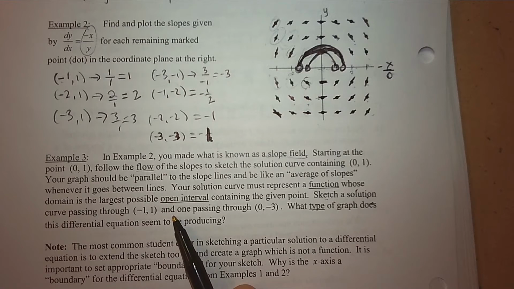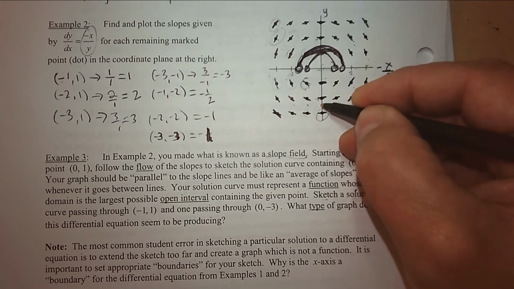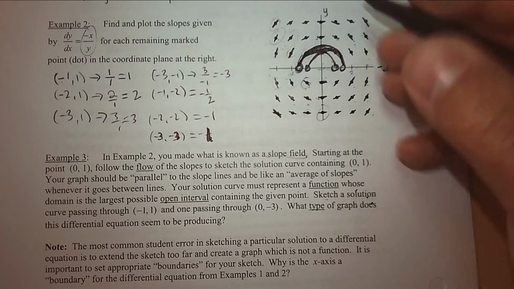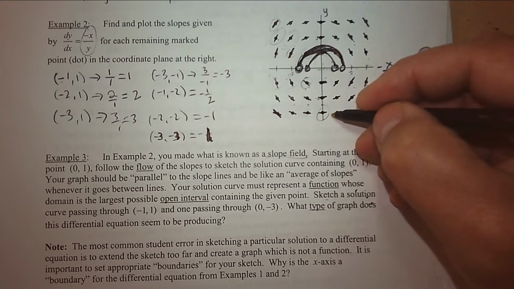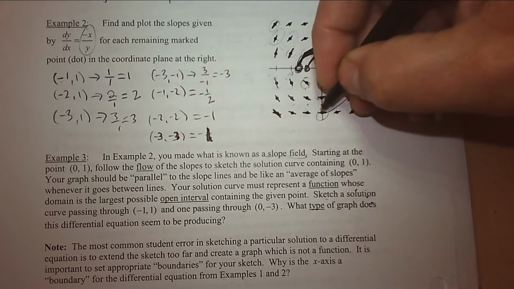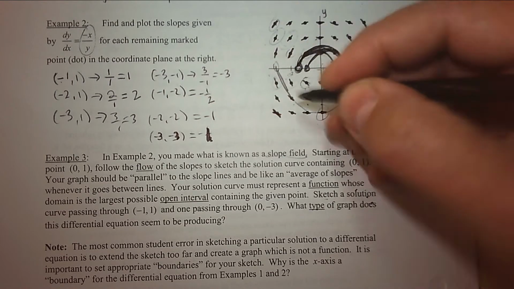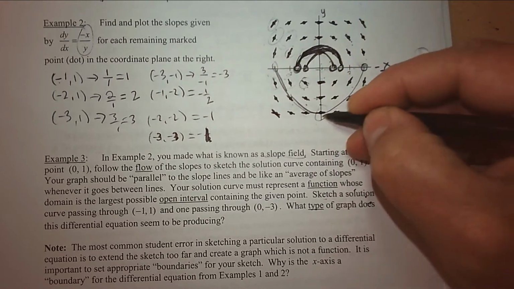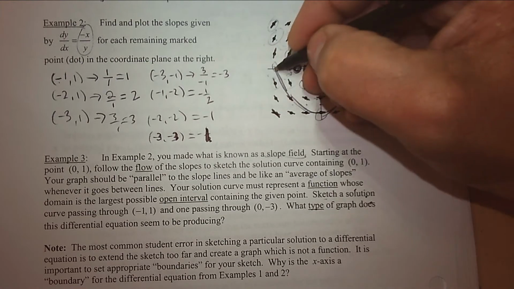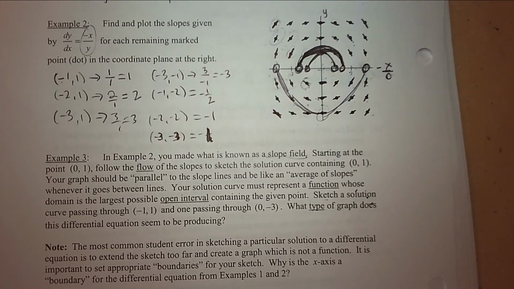And then have one passing through 0, -3. Let's see if I can do this. See 0, -3 right here? Can you follow the flow? And follow the flow of the slopes as best you can. So there's no exact. Right. There's a bit of a feel to it, right?